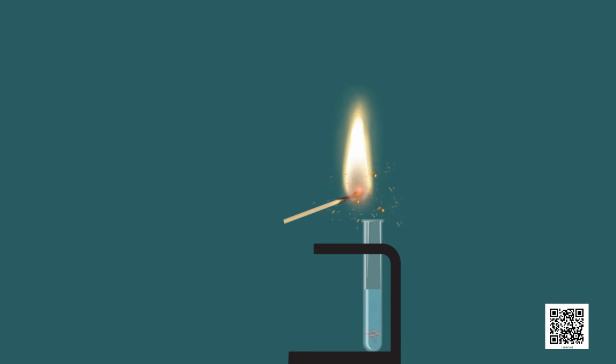It means the gas produced here is hydrogen gas, because the occurrence of a popping sound when a gas reacts with a burning matchstick is a characteristic feature of hydrogen gas.